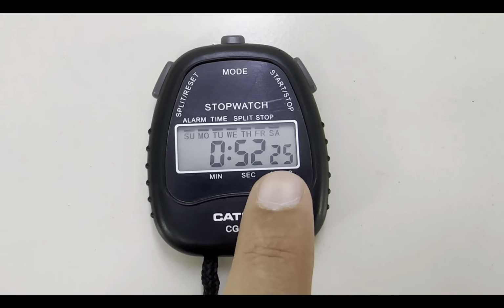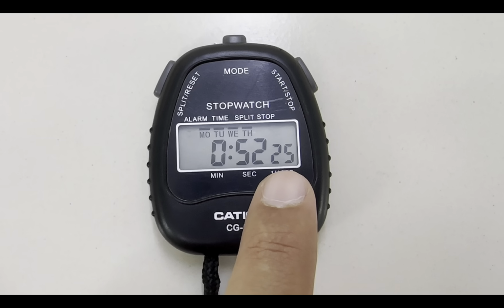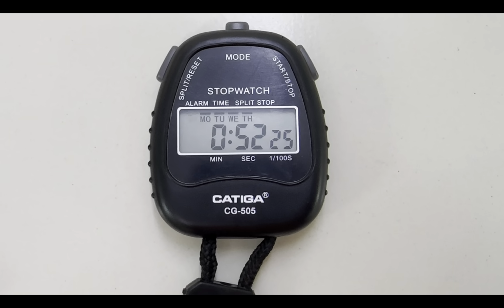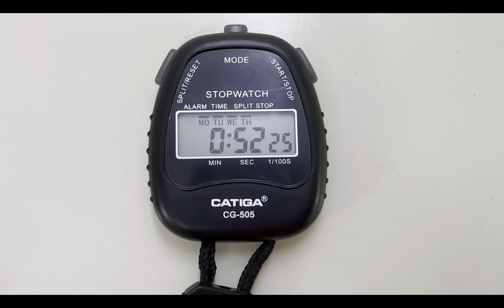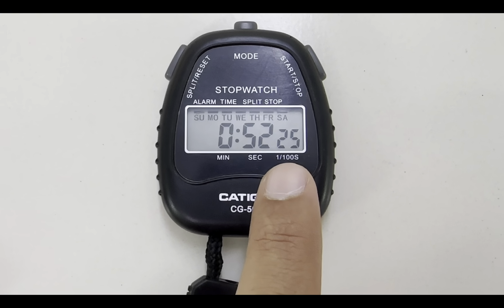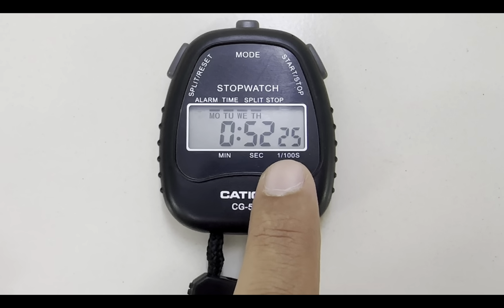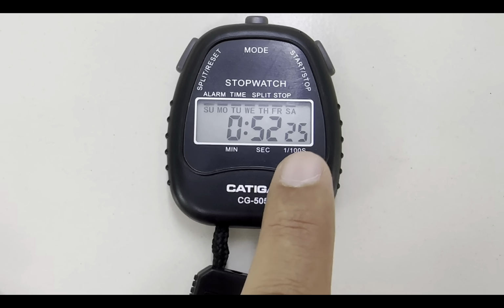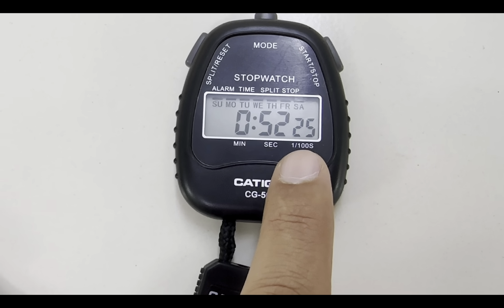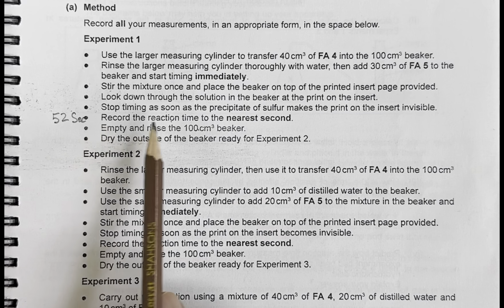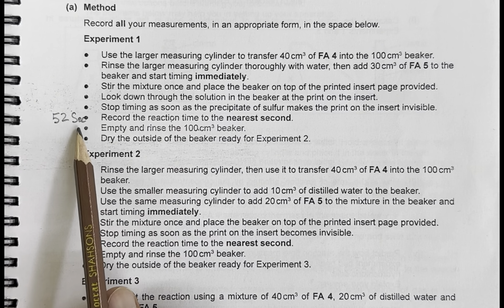If the last two numbers are less than 50, round it off to the same number, and if they are greater than 50, round it off to the next number, like 53. The least count of the stopwatch is 1 second. Why? Because the last two numbers here are not precisely measured. It is not under human control. Your reaction time is variable every time. Therefore, the last two numbers are not recorded in the time. We take the minimum time as a second. So the nearest second reaction time recorded is 52 seconds.